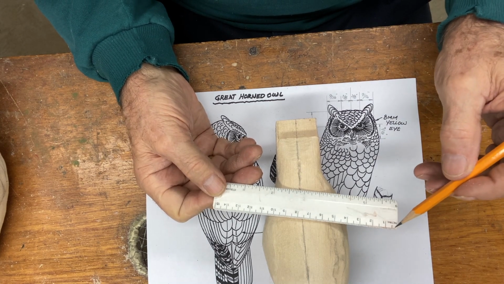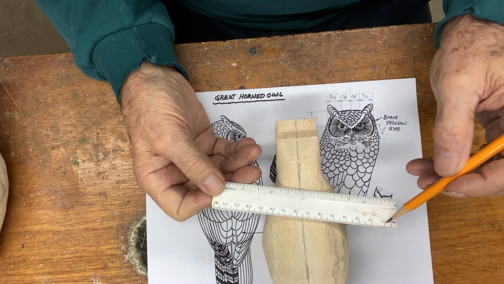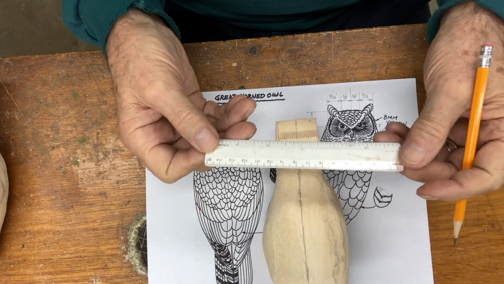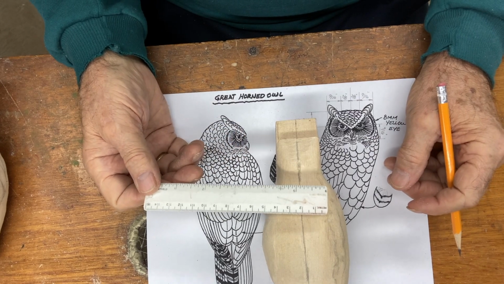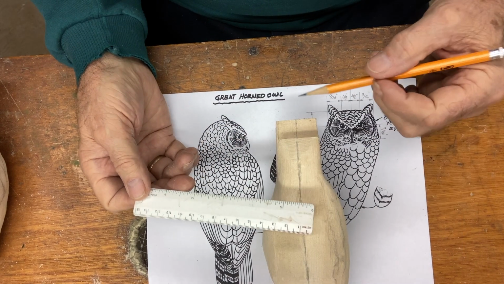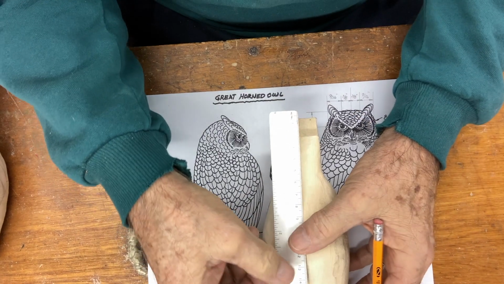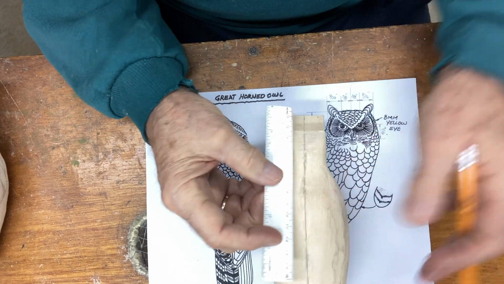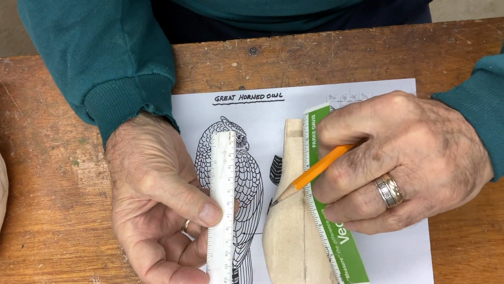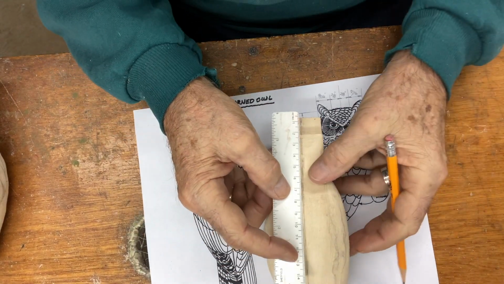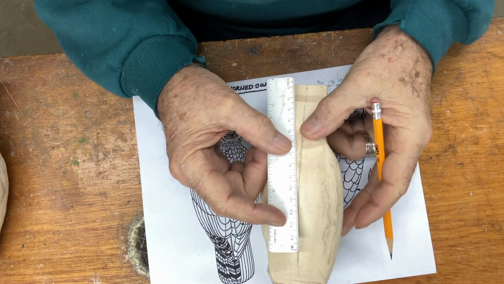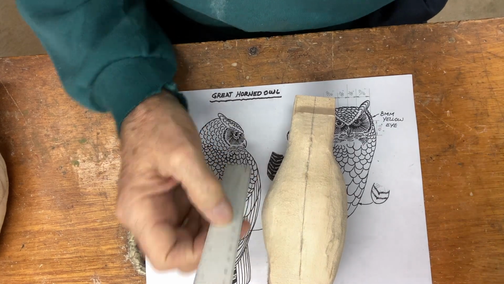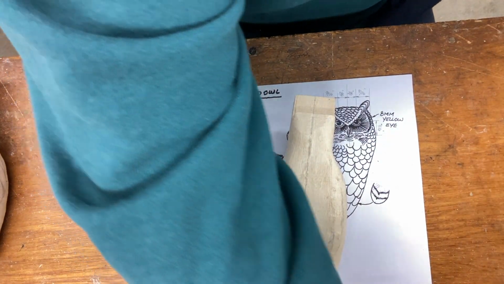Every 10 is 10 millimeters, 20 millimeters, 30, 40, 50, and so on. So I'm going to give you a measurement from the tail up. I'm laying the ruler, not bending it. If you have one of these flexible rulers that bends, I don't want you to use that. Use a stiff ruler.